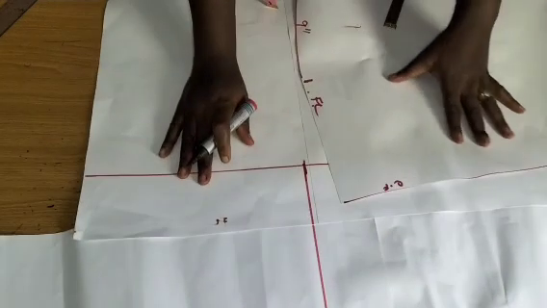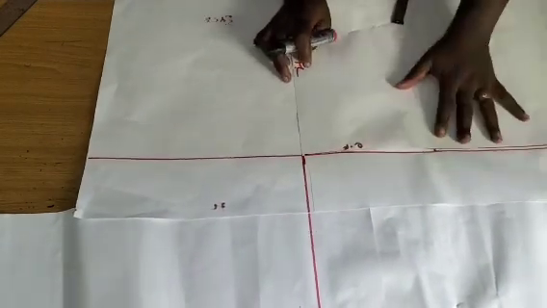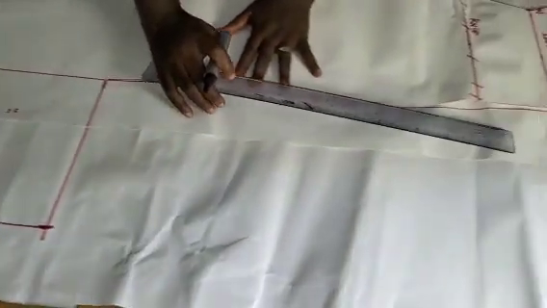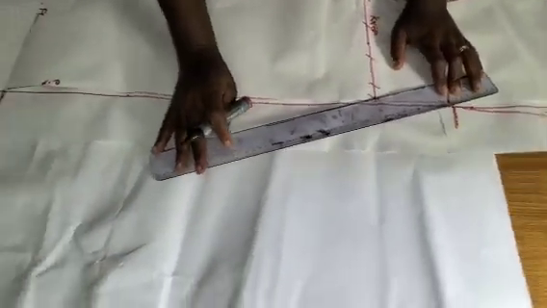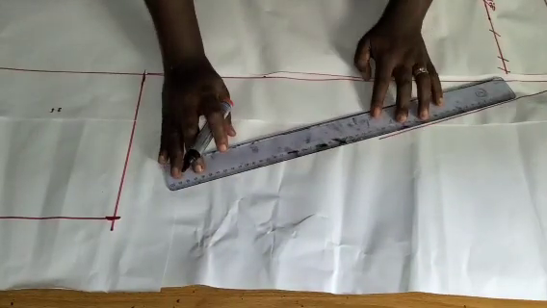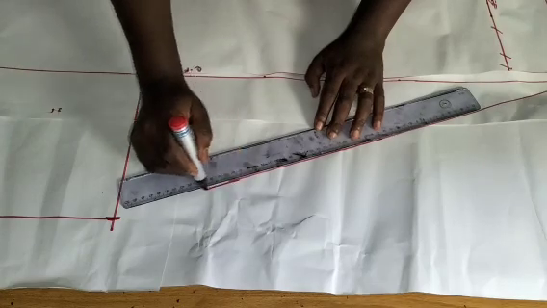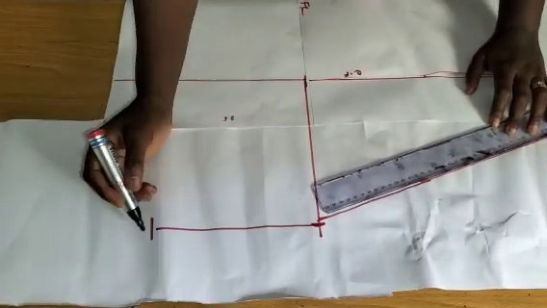Remember that we still have this pattern here. Can you see? The first thing we are going to do is to connect from the hip. From this hip, tilt your ruler towards this line to make the back extension. The back extension, you are going to make it all the way to touch this point.